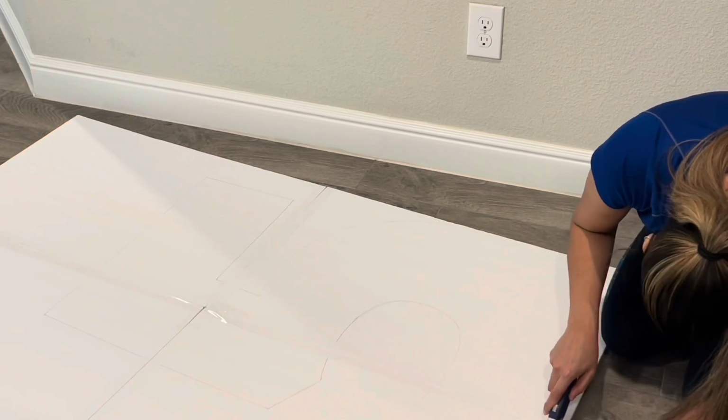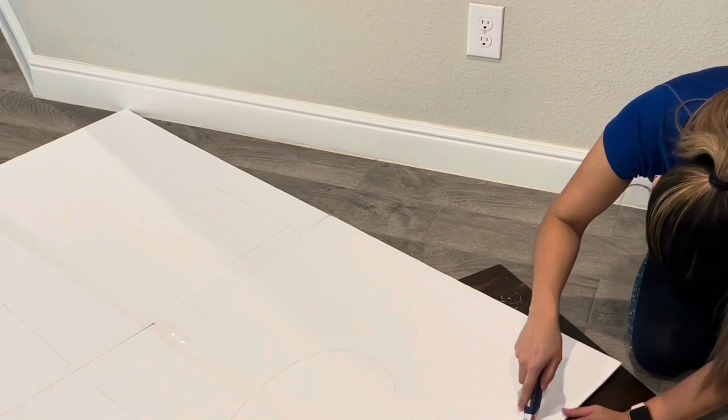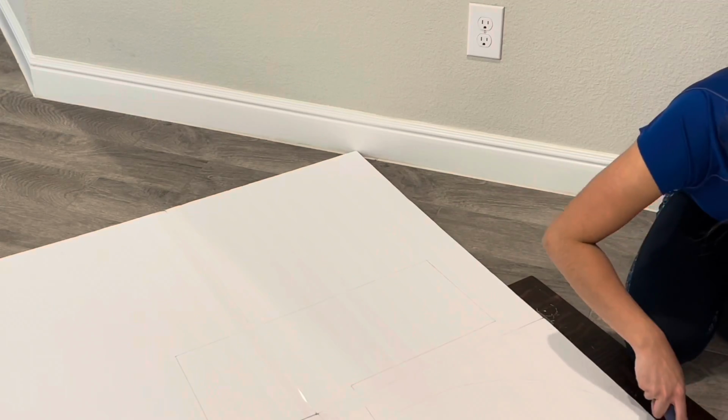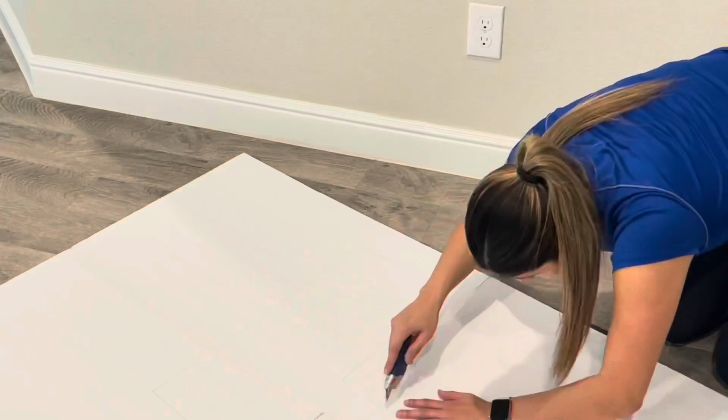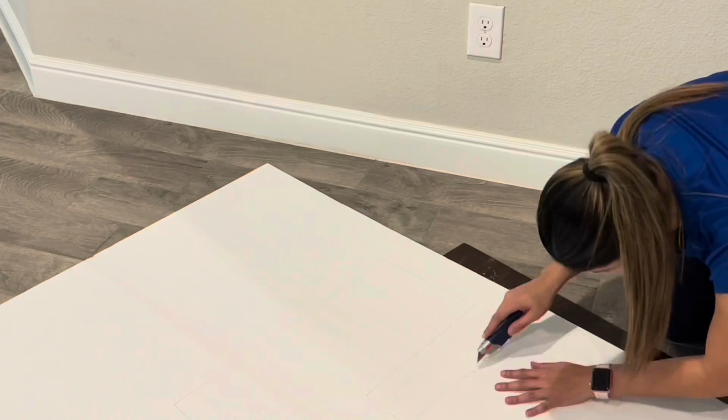Okay, then we can go ahead and grab our box cutter and start cutting out our number. I am using a piece of wood at the bottom so that way my floor does not get damaged.